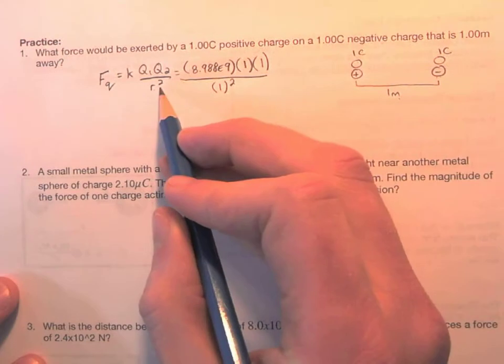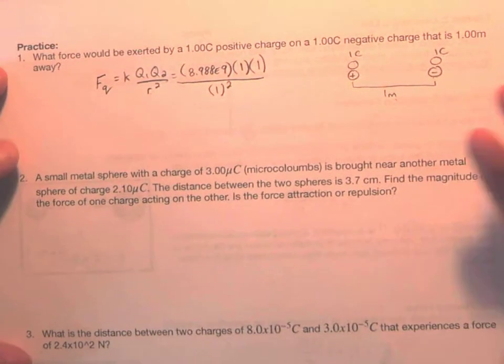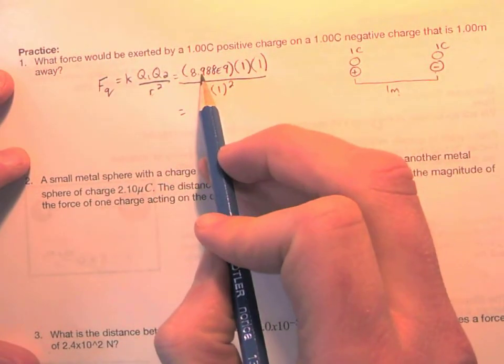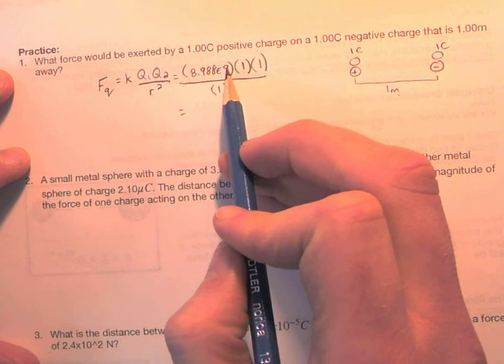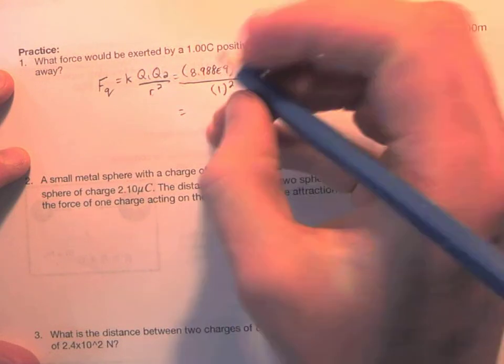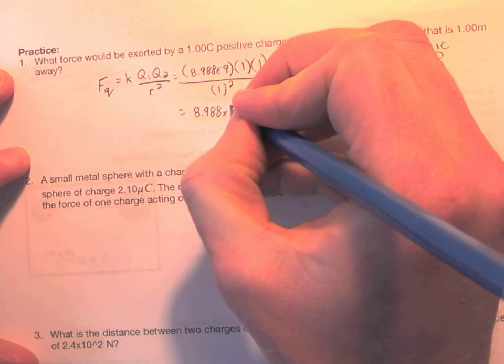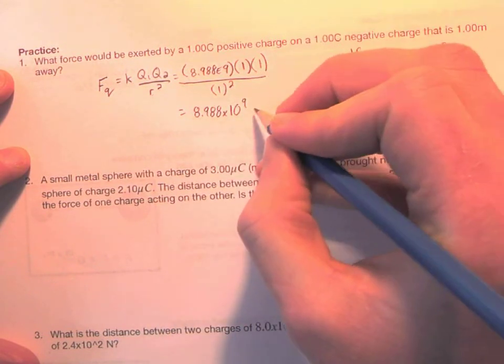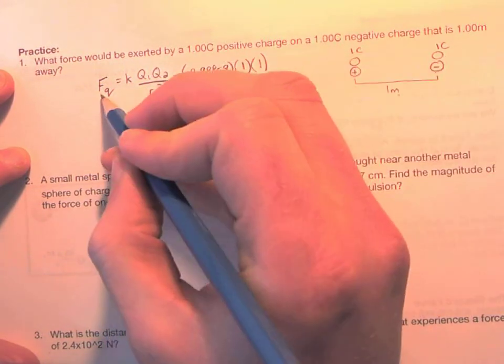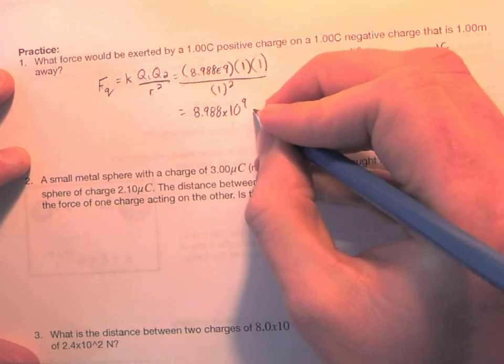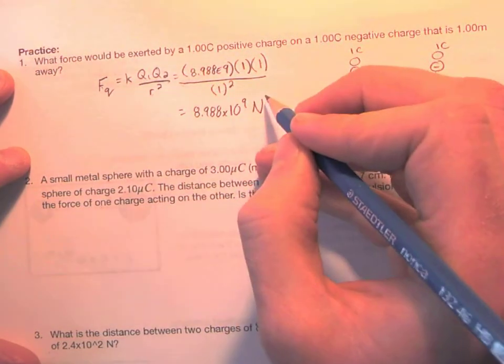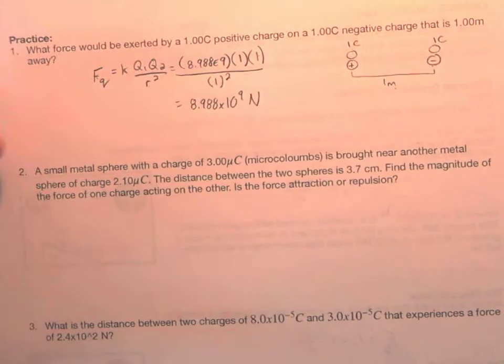The distance between them is always in meters. So we take our calculator: 8.988 times 10 to the 9 times 1 divided by 1, which is just 8.988 times 10 to the 9. And what unit do I put here? It's a force, so I have to put newtons.